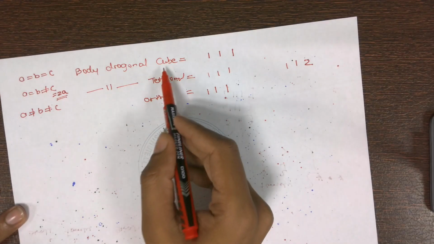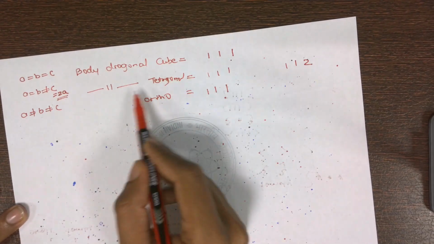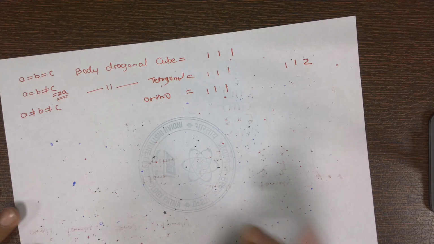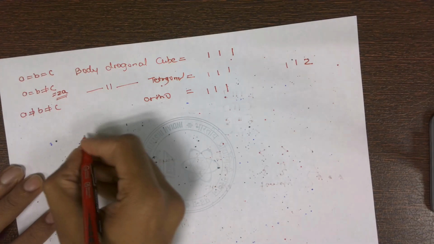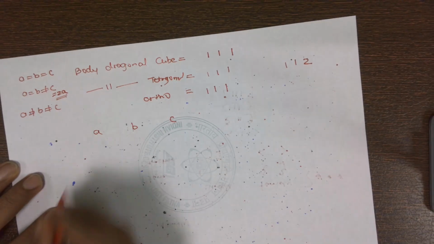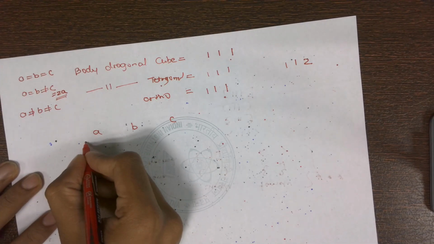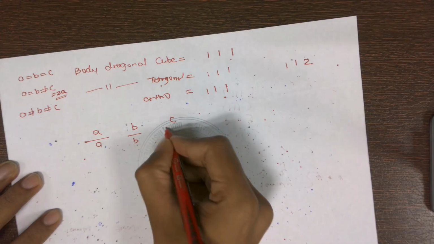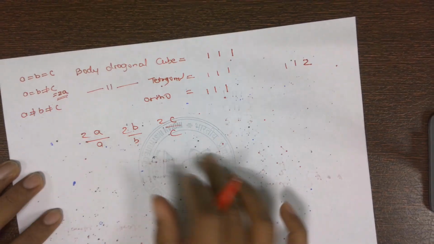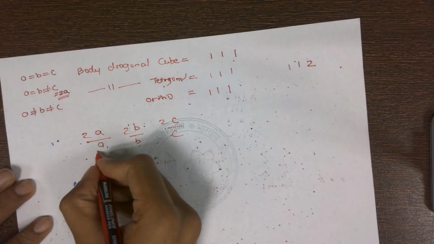The body diagonal for the cube will be represented by 1, 1, 1. The body diagonal for the tetragonal will also be 1, 1, 1. This is where we took the reference, remember? A, B and C. That's where we were dividing all of them, divided by A, divided by B, divided by C. If it was 2A, 2B, 2C, we will still divide it by A, B and C. It doesn't matter to us. This is the one.